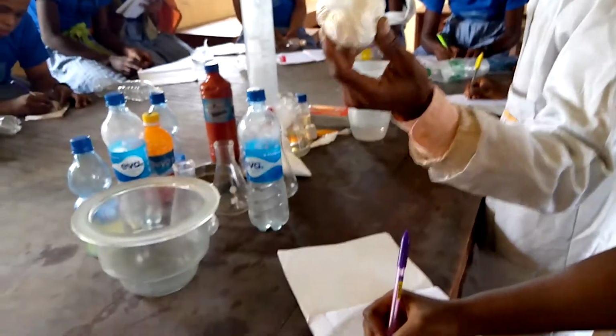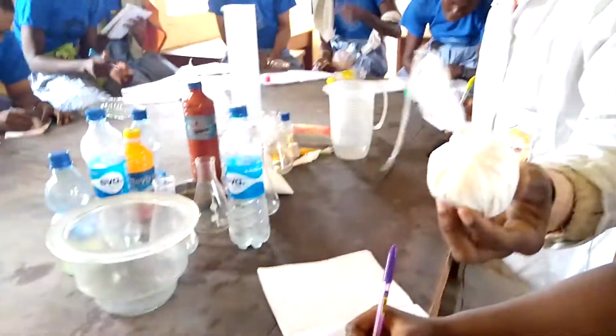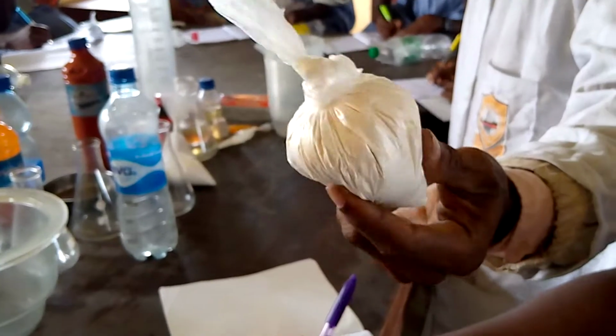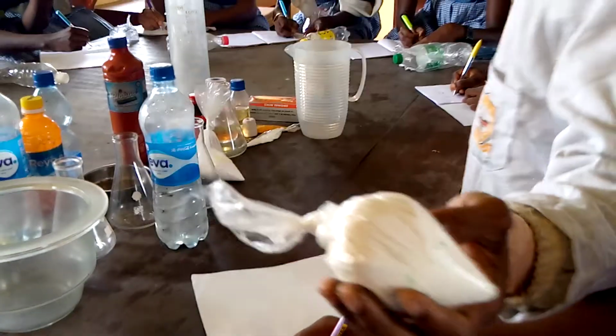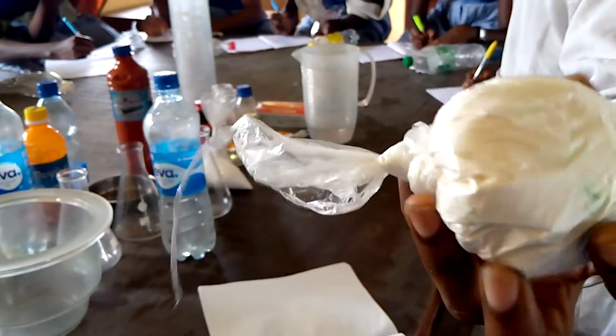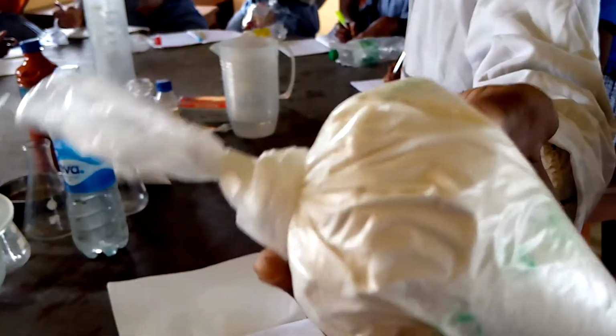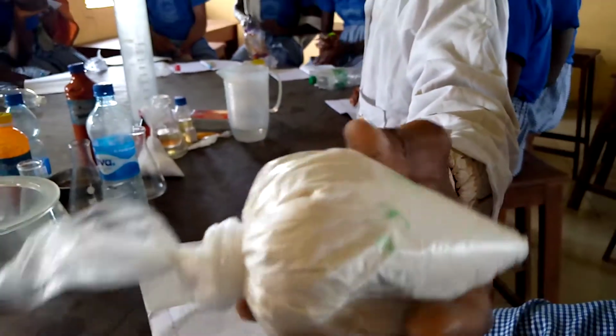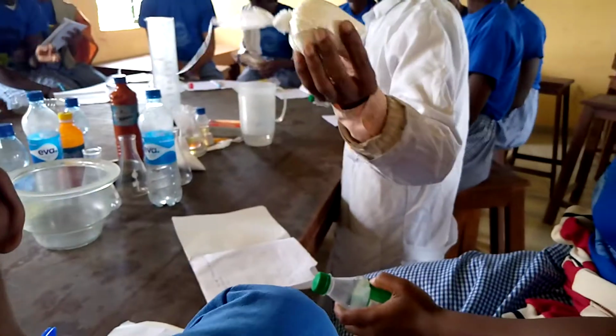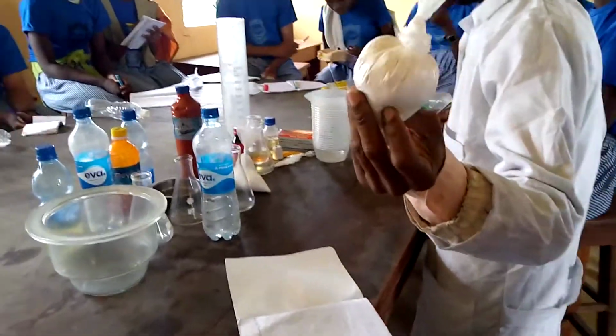Number two requirement we will need for the bar soap is soda ash. This is soda ash. You can see soda ash. Look at how it looks. This is the number two requirement for the making of bar soap.